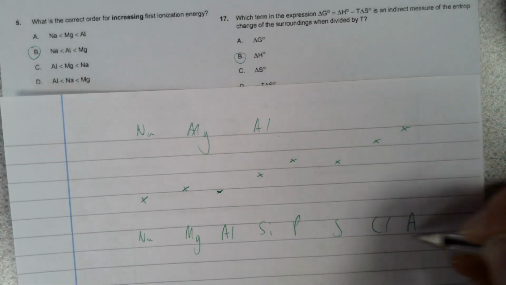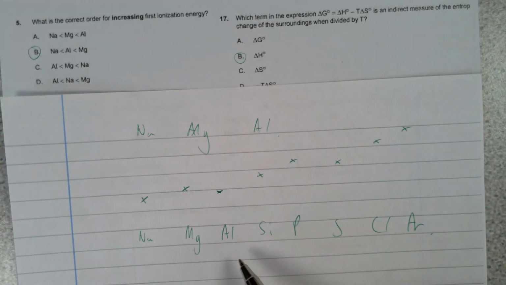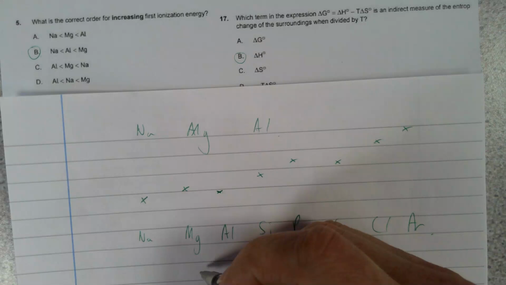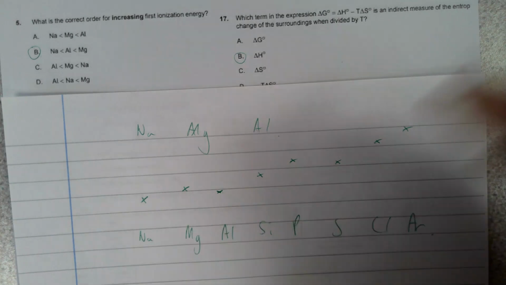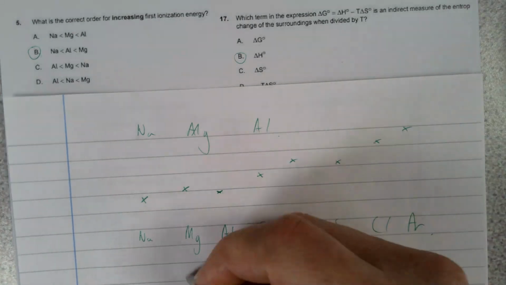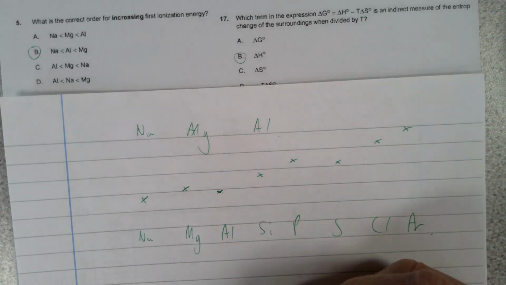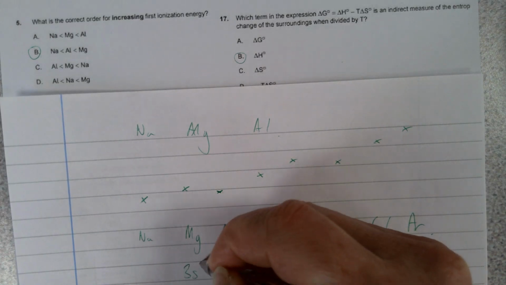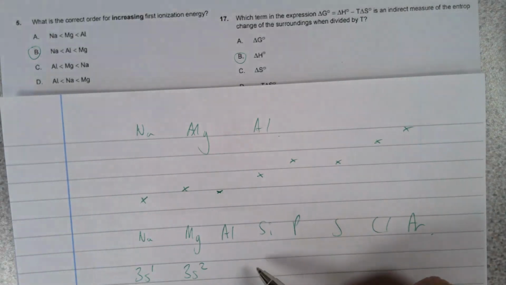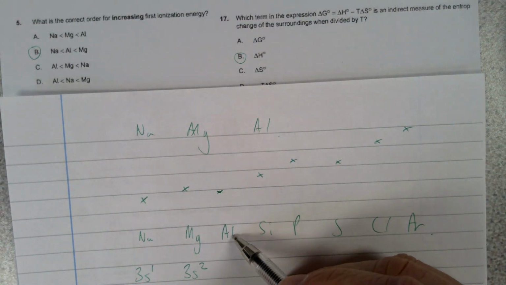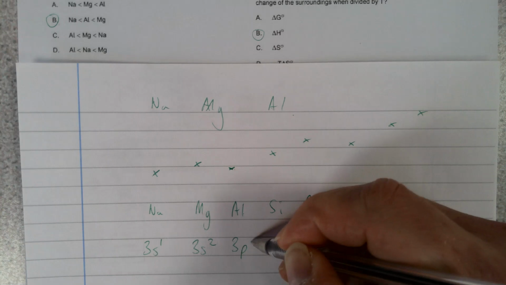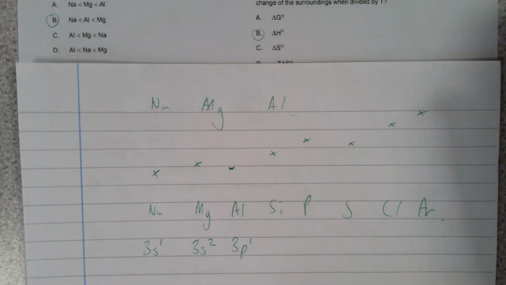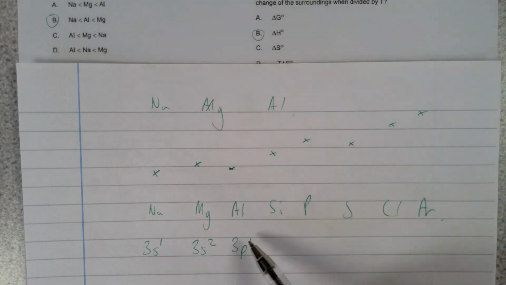Okay, so the drop here is due to the fact that the outermost electron for magnesium is being taken from a 3s orbital, whereas the outermost electron from aluminium has been taken from a 3p orbital. Now, 3p orbitals are higher energy than 3s orbitals, and so this requires less energy to remove.